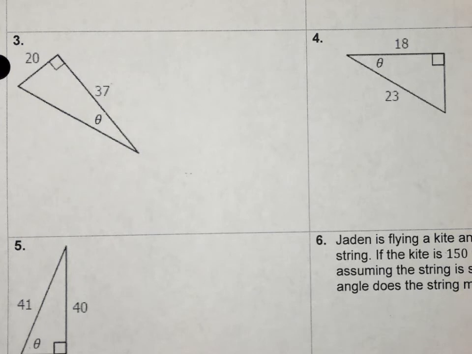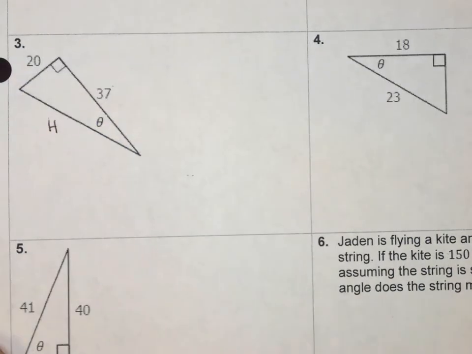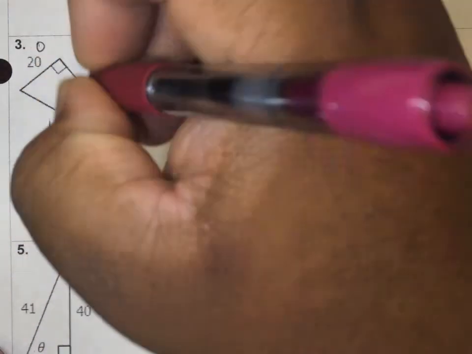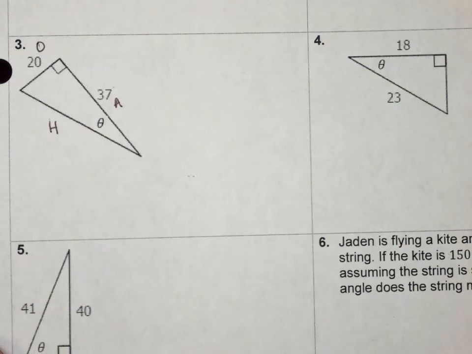Chris. Number 3. Based on the way you labeled just now, Chris, what are you using?